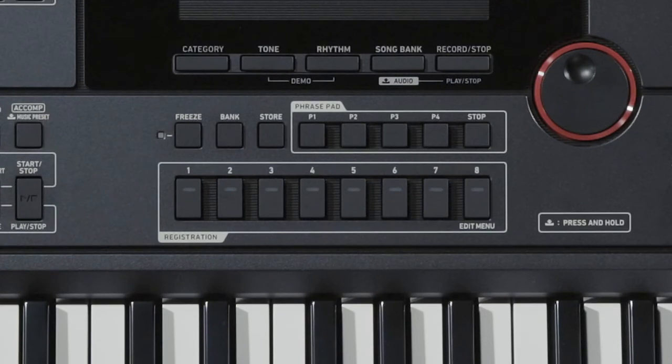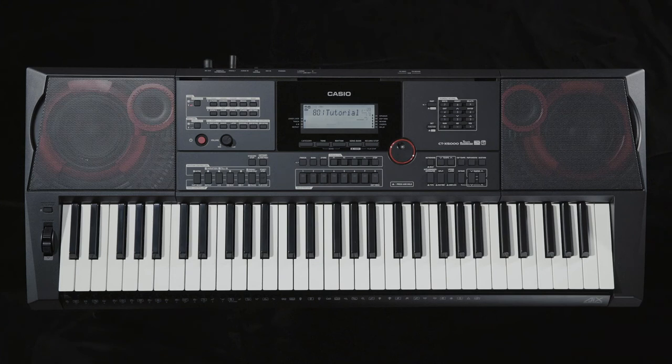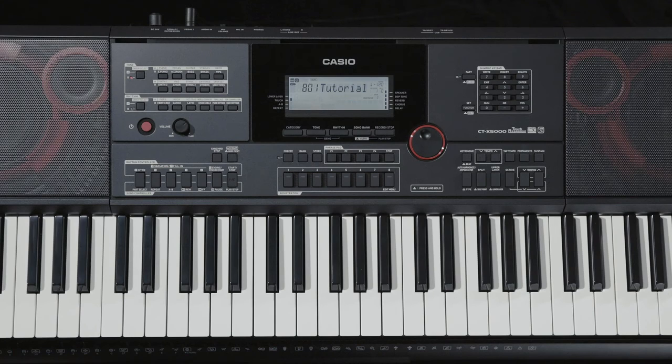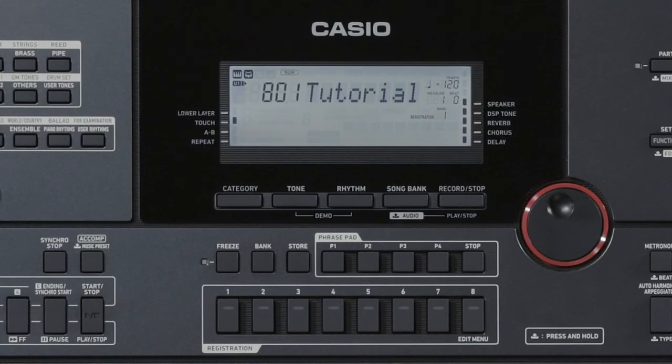Let's use the registration function to allow us to recall the specified tone at any time. You can use the registration function to save various settings such as tones, rhythms, transpositions, splits, octave shifts, and touch response settings. This is a convenient function when you want to be able to recall the saved settings as necessary, such as whenever you perform a particular song. To save settings, first press the Bank button.